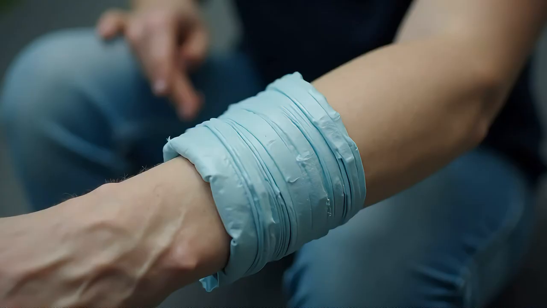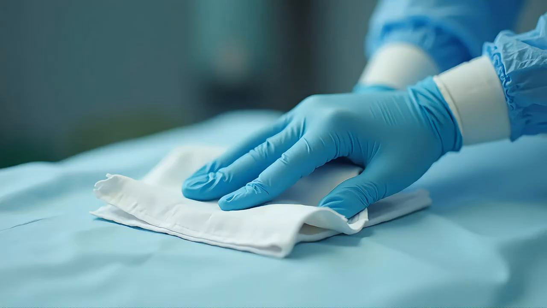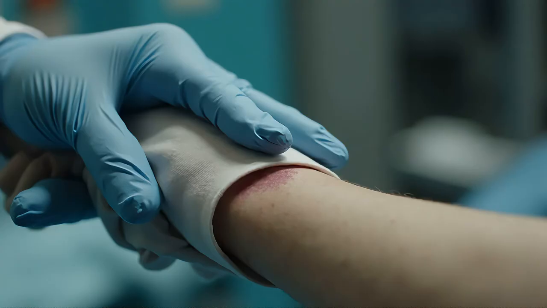6. Protect open fractures. Cover open wounds with a sterile or clean cloth. Avoid applying direct pressure to exposed bone.